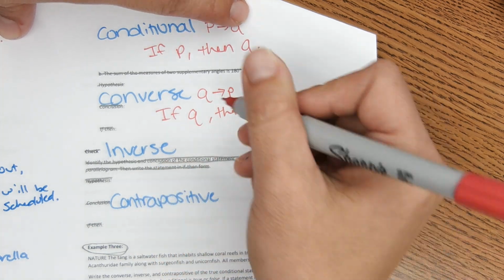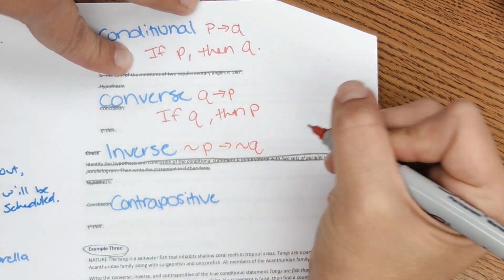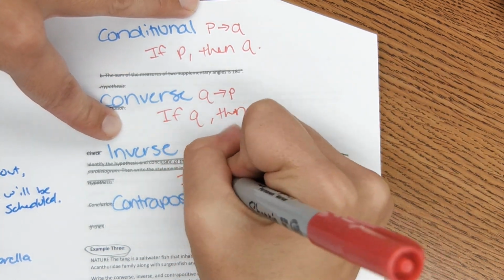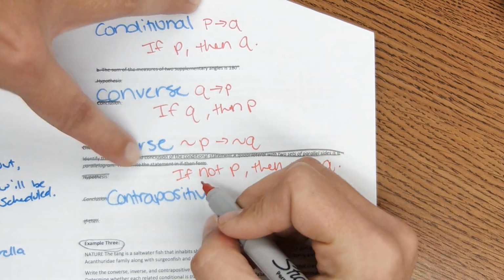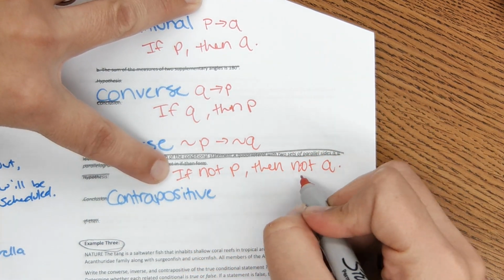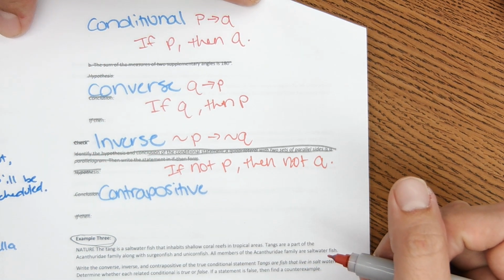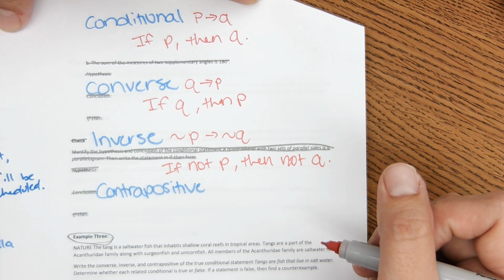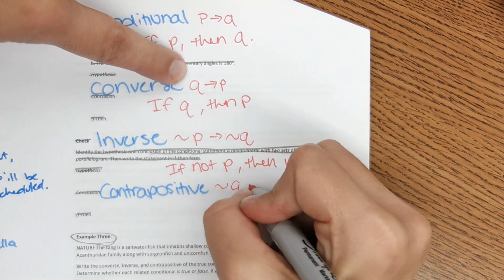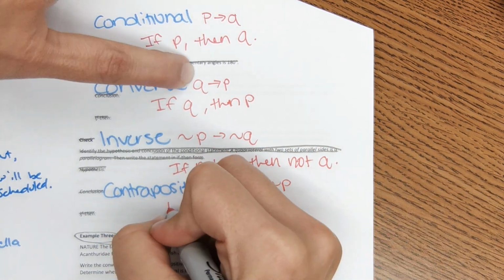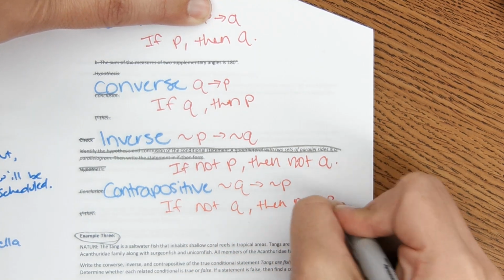And then inverse, you take the conditional and you say not P, then not Q. If not P, then not Q. So if your number is not even, then it's not divisible by 2. And then last but not least is contrapositive. And that would be taking the converse and saying, okay, not Q, then not P. If not Q, then not P.